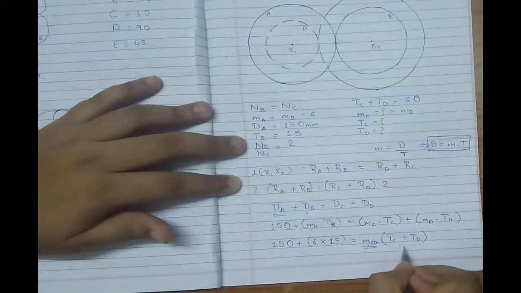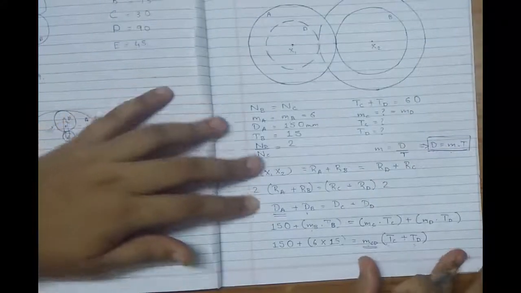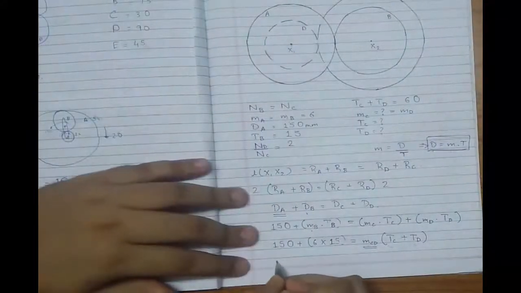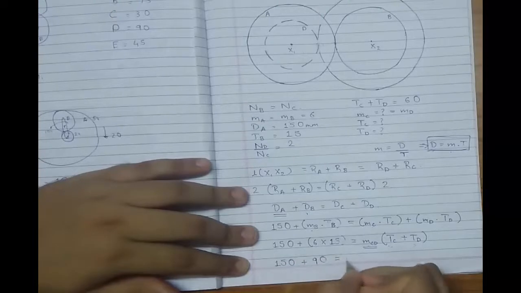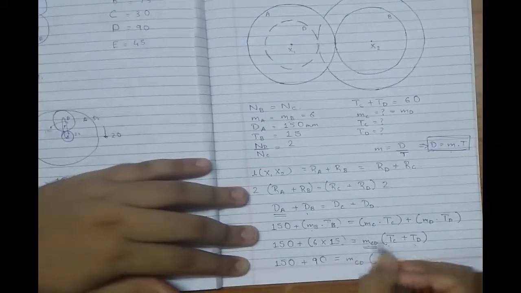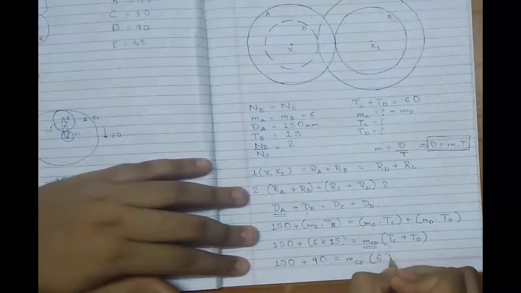So we can substitute it over here. 150 plus 15 times 6, which is 90, is equal to module CD, which is unknown to us, into TC plus TD, which is 60.